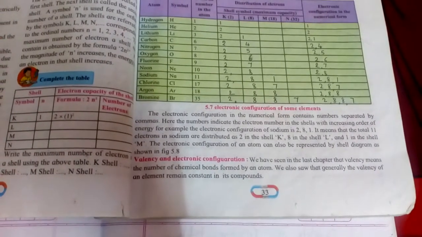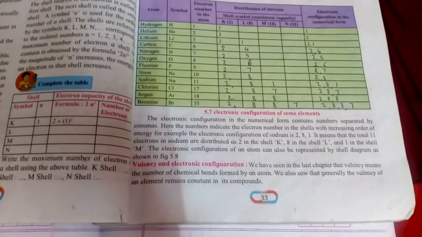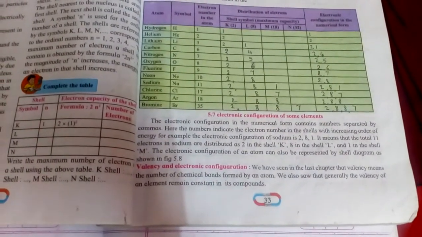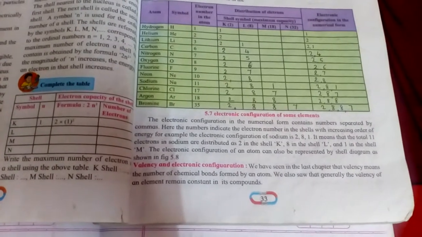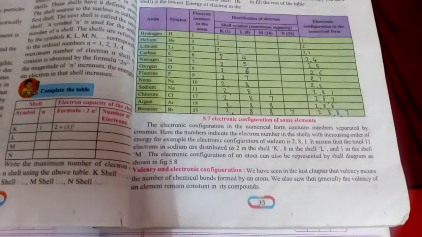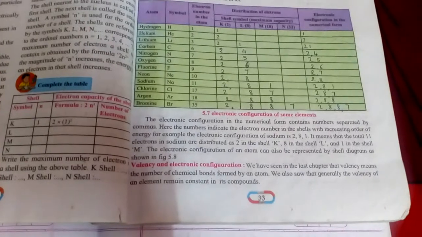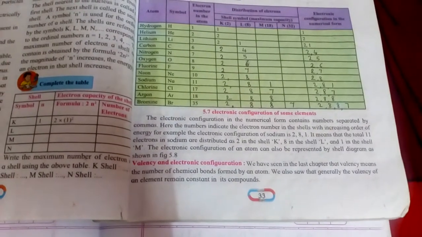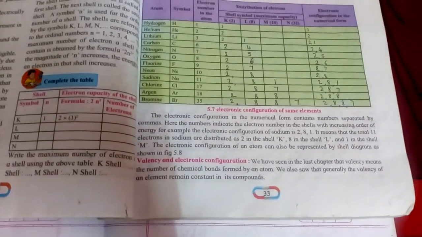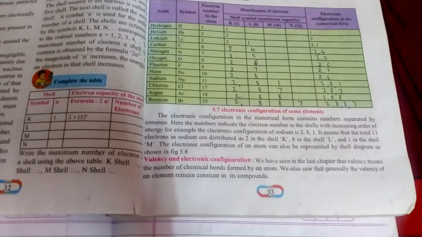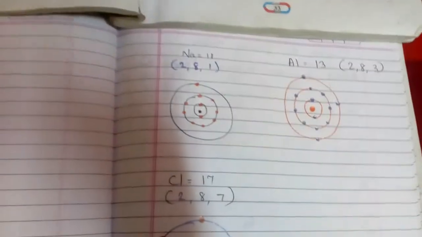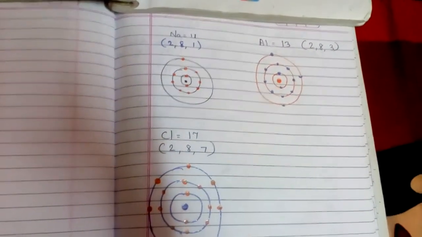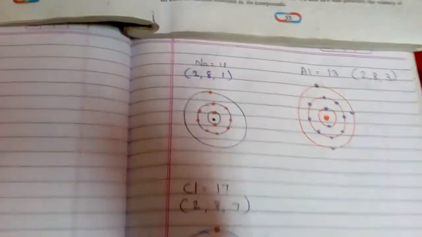So valency will also signify the total number of electrons present in the outermost shell of any atom. We have already studied the electronic configuration of some of the elements. So here, with some examples, I'll be able to show you clearly what is the meaning of valency. You can see that these are the atoms of various elements like sodium, aluminium and chlorine.